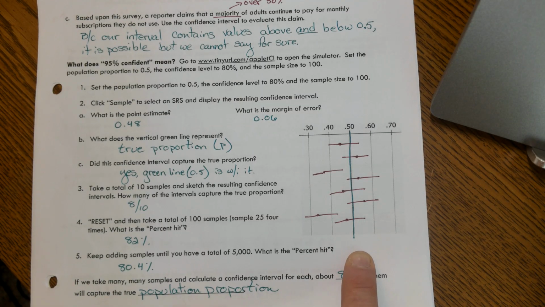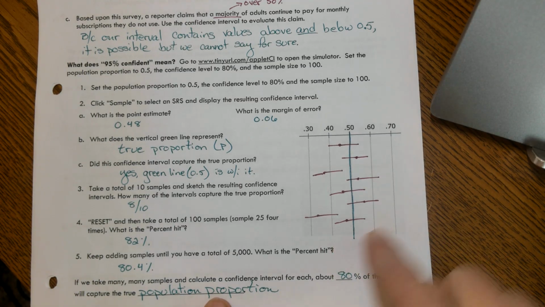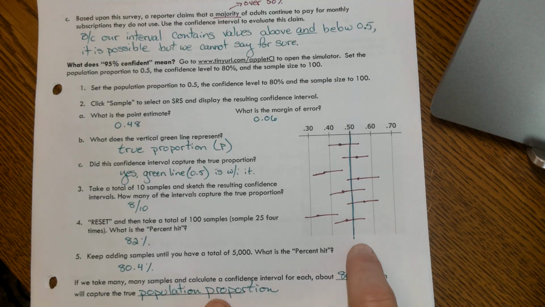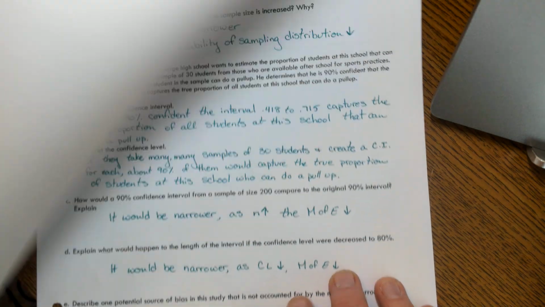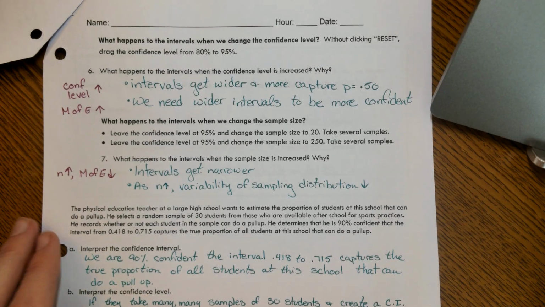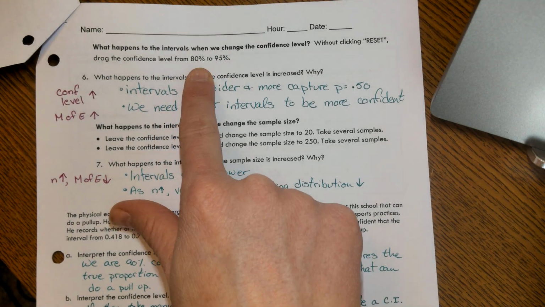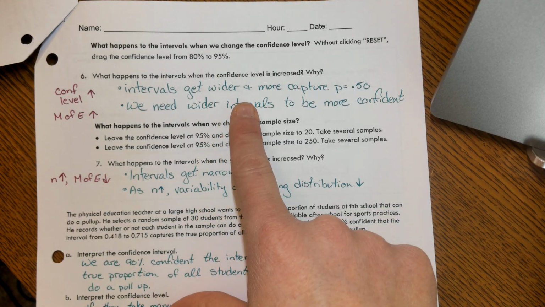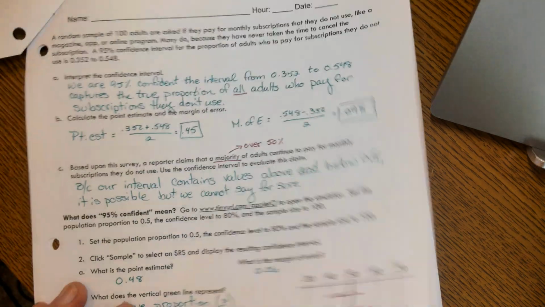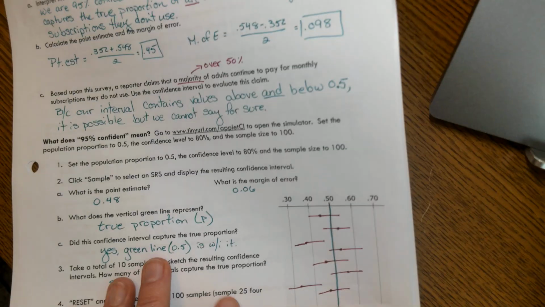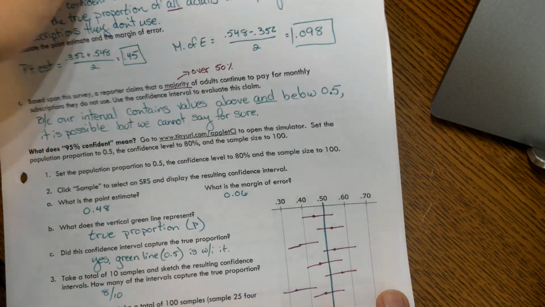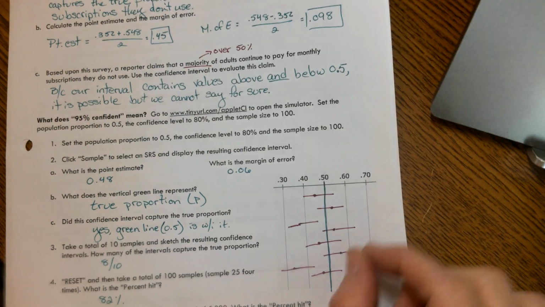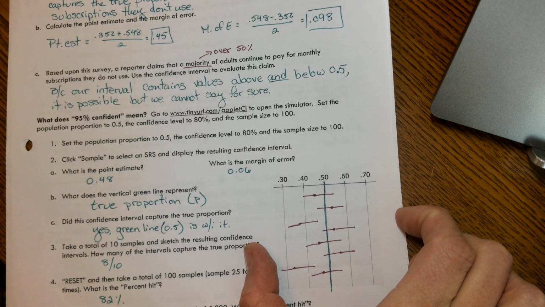So if I want to be 90% confident or 99% confident, I'm going to have to figure out how to make my intervals more often capture this 50%. That's what we're going to look at. So what happens if you change the confidence level from 80 to 95%? Our margin of error gets wider. Why does it get wider? Because if I want to capture this 50% more like 90% of the time or 99% of the time, I'm going to stretch these bars out.